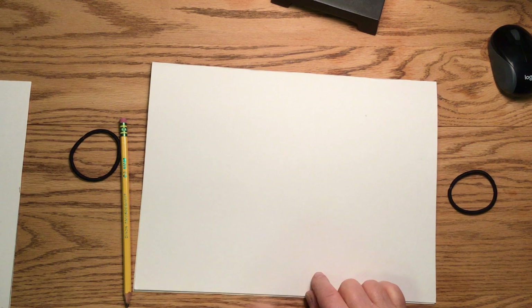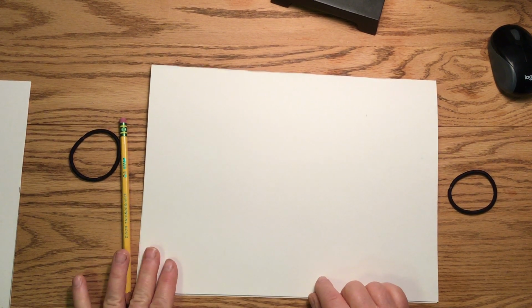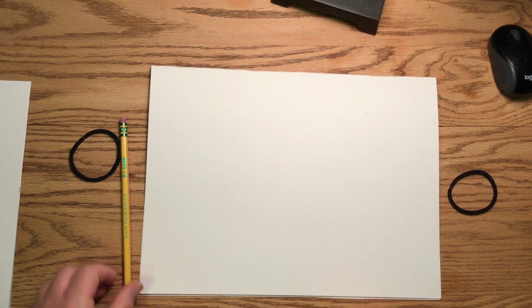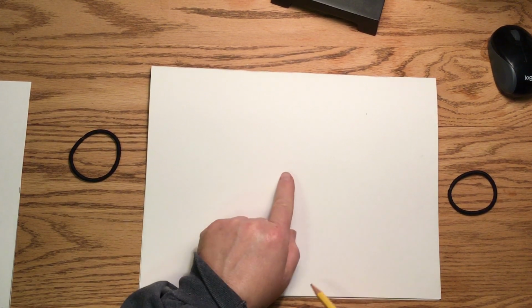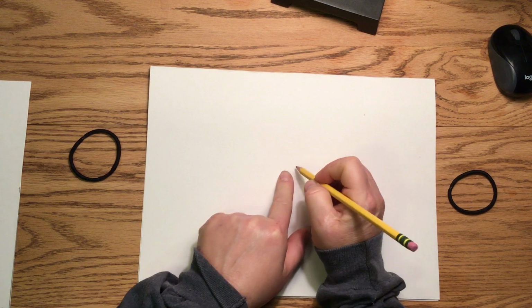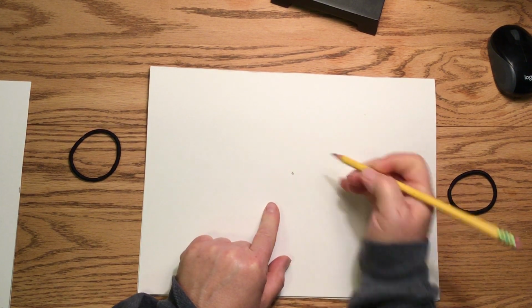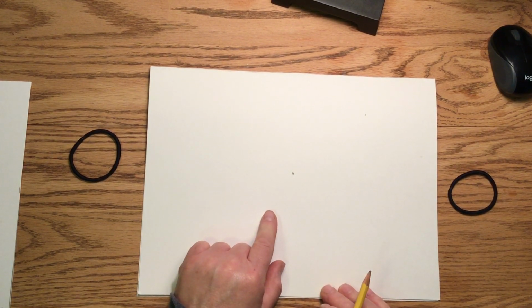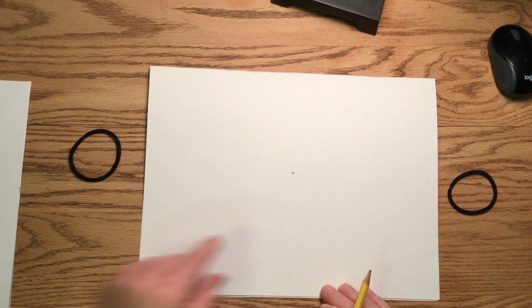So we need a vanishing point in the middle of our paper. There is nothing scientific about this. We are just going to say, okay, I think that the middle is right about there. And I'm going to put a dot where I think the middle is. So you may go ahead and do that.